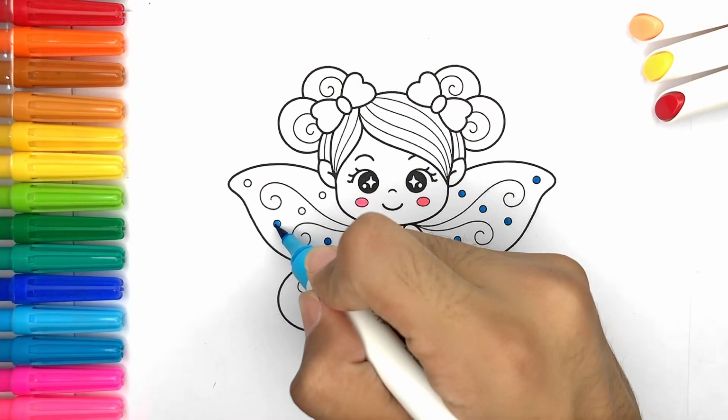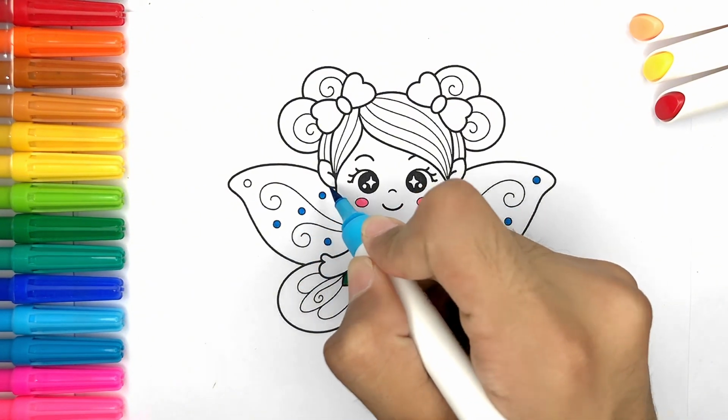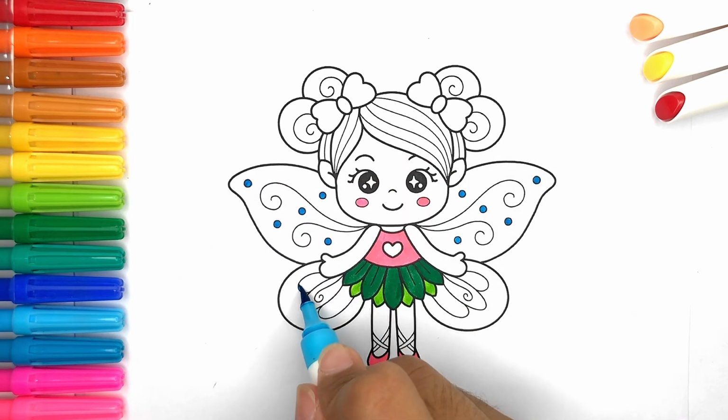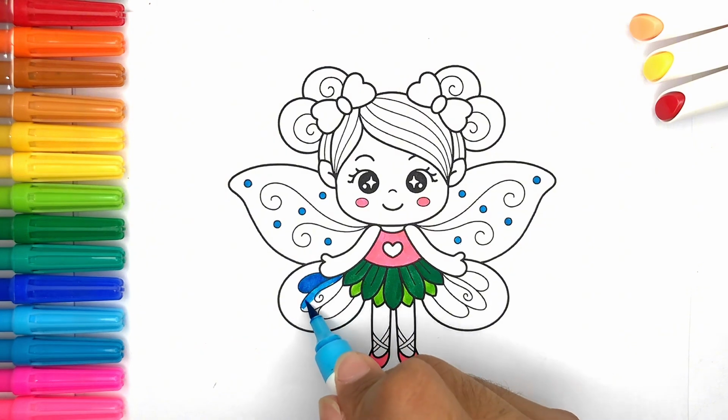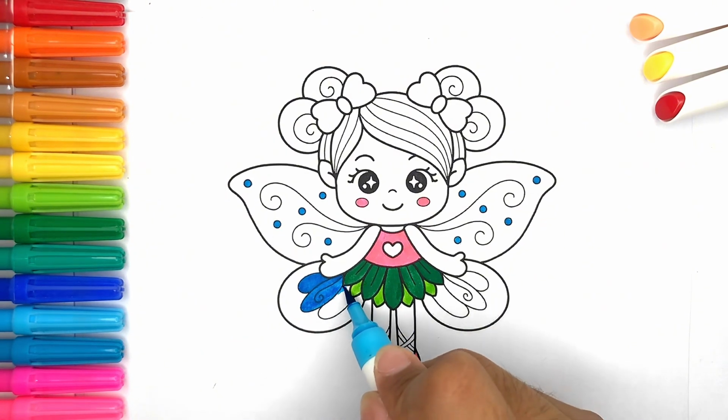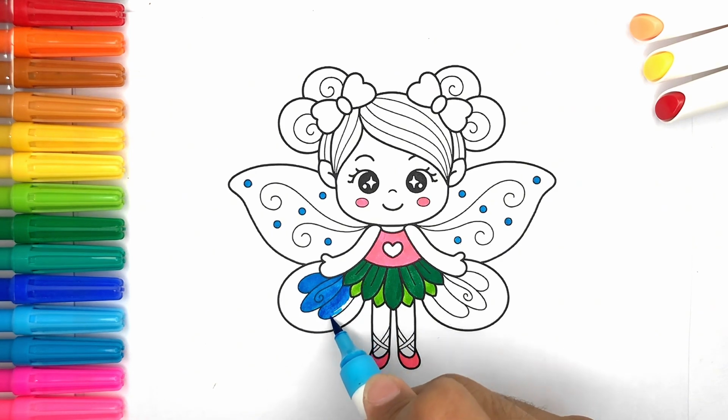Old MacDonald had a farm, E-I-E-I-O. And on his farm he had some ducks, E-I-E-I-O. With a here and a there, here, there, everywhere. Old MacDonald had a farm, E-I-E-I-O.